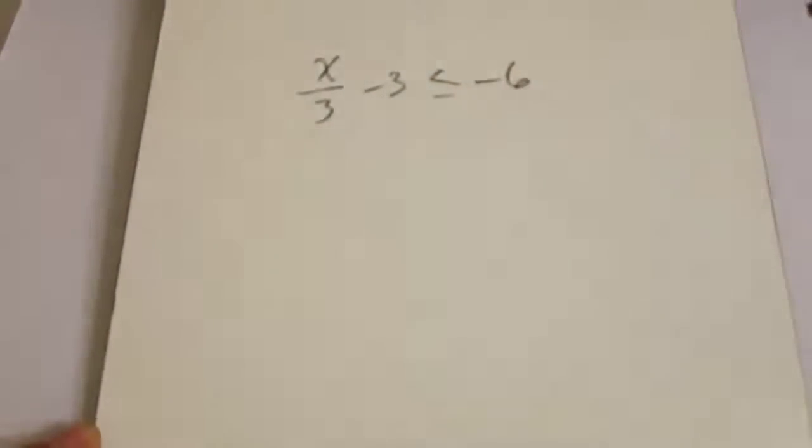Okay, next one is x over 3 minus 3 is less than or equal to negative 6.